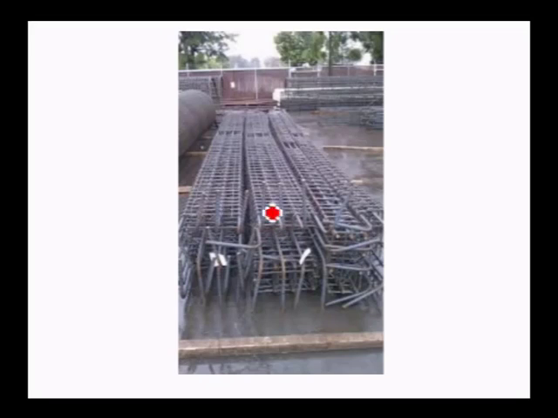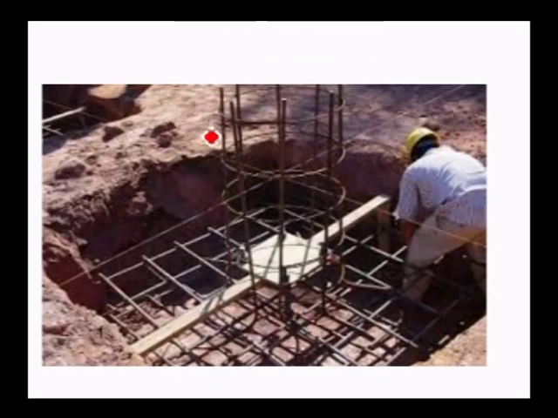They will prepare a yard where reinforcement tying will take place. Afterwards, it will be transferred to the site, and they will erect according to the grid or column marking given in the drawing. This is the circular column. You can see in the circular column rings are provided. These circular rings are called lateral ties. This vertical rod is the longitudinal reinforcement which is tied to the footing.